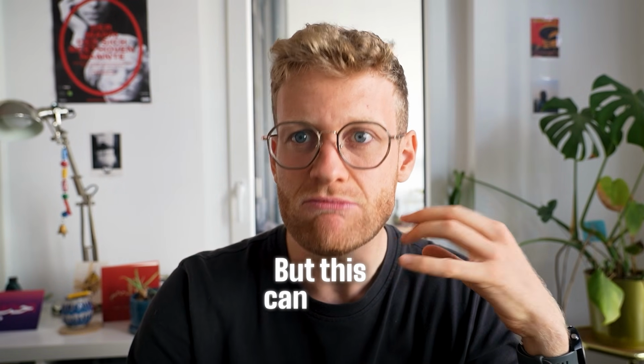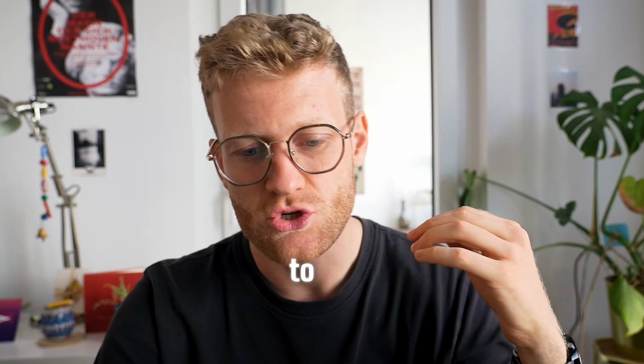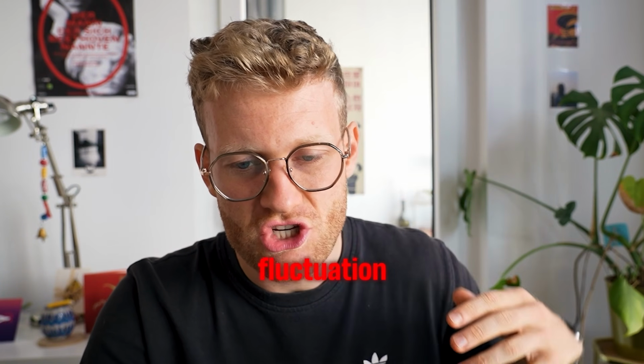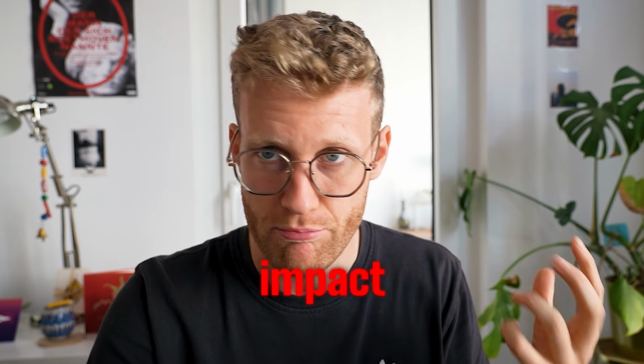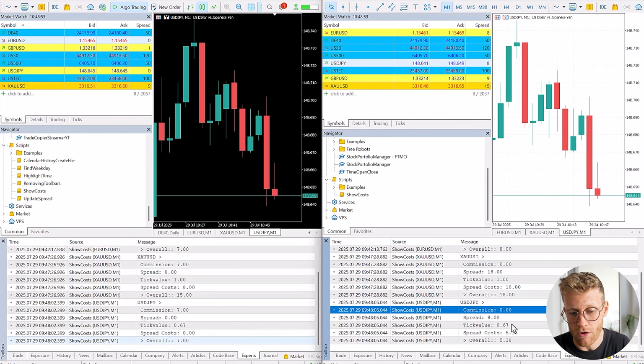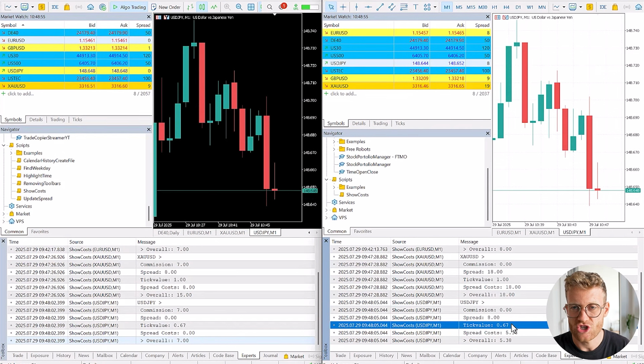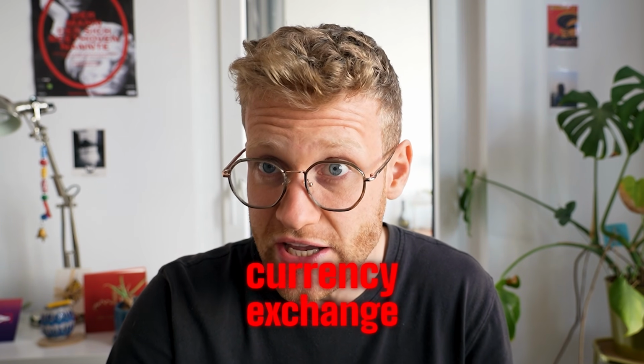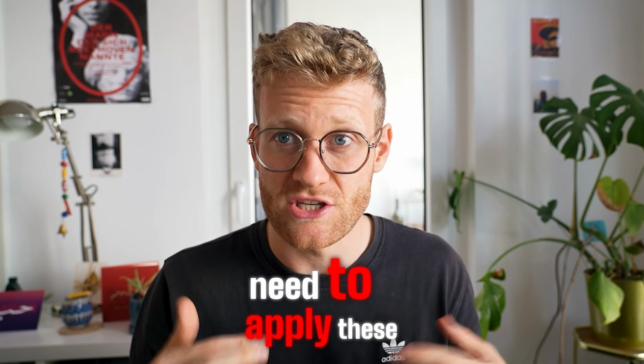But this can be a little bit misleading, because to have the same fluctuation or the same impact on your account, you would have to trade a little bit more than one lot, because the tick value here is smaller. This comes down in the end to currency exchange rates, because we always need to apply these cross rates.